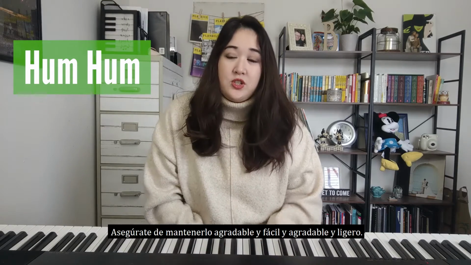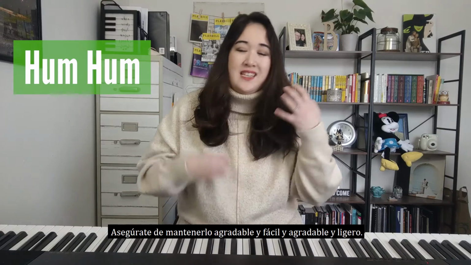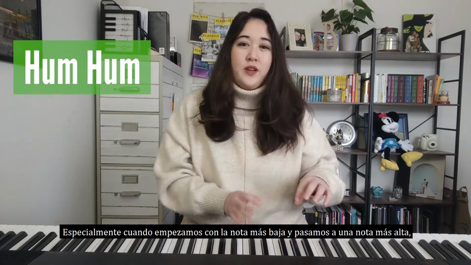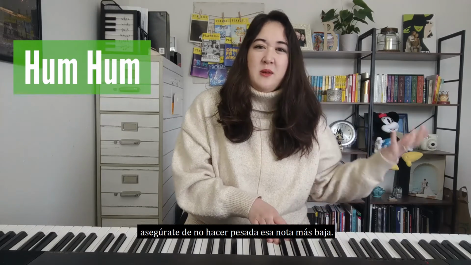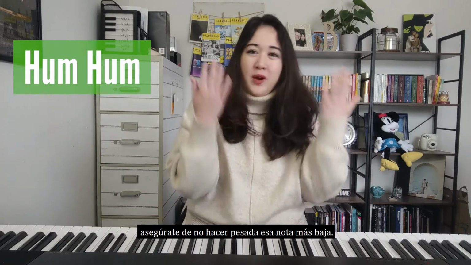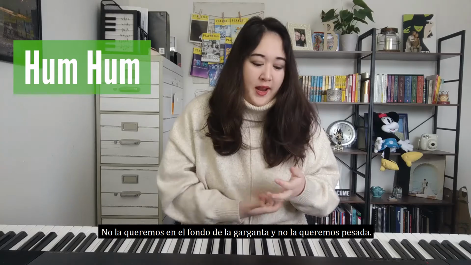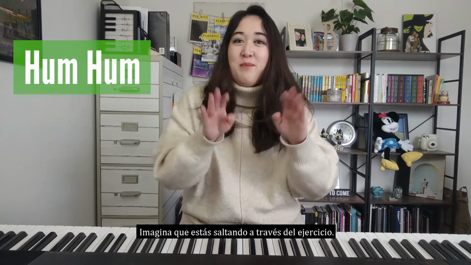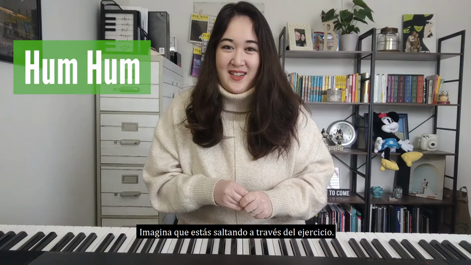So just make sure to keep it really nice and easy, nice and light, especially when we're starting with a lower note and going to a higher note. Make sure not to make that lower note heavy. We don't want it in the back of our throats. We don't want it heavy. We want it nice and light. Hum, hum, hum, hum. Kind of imagine like you're skipping through the exercise.